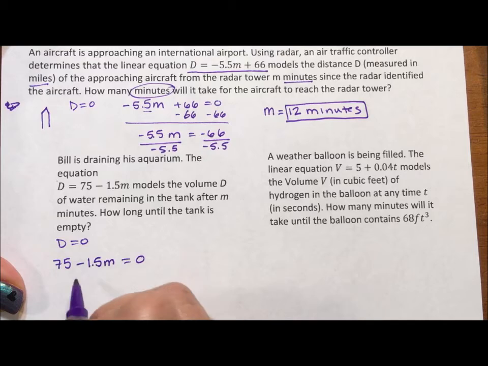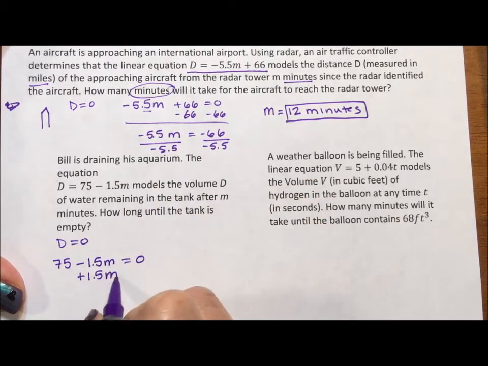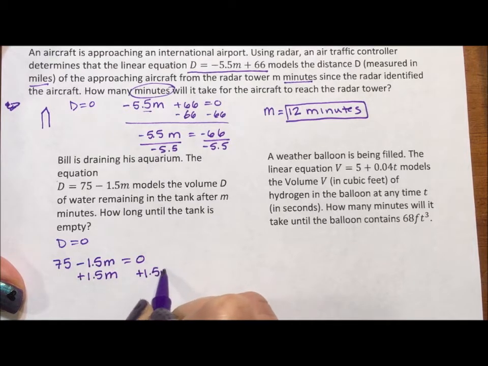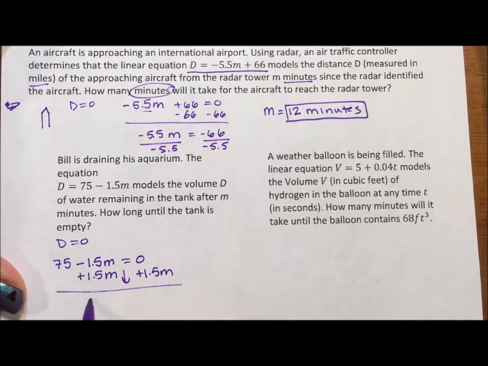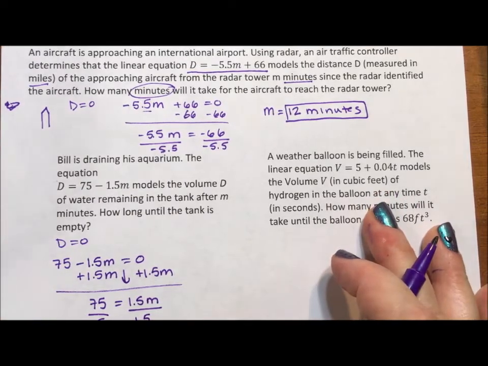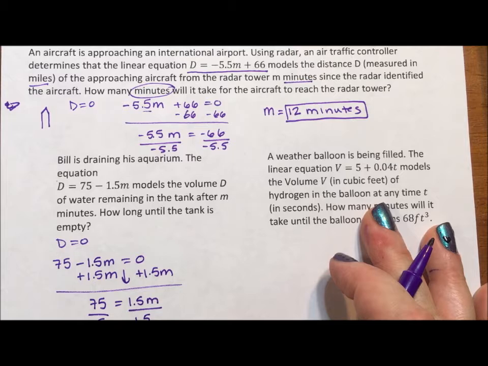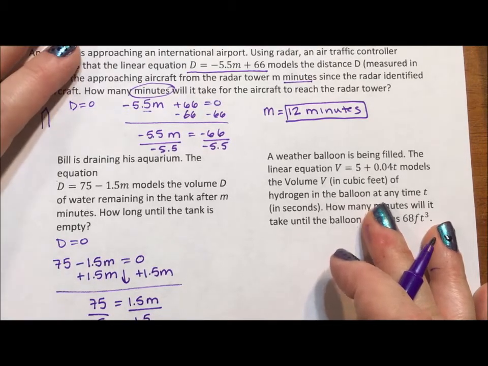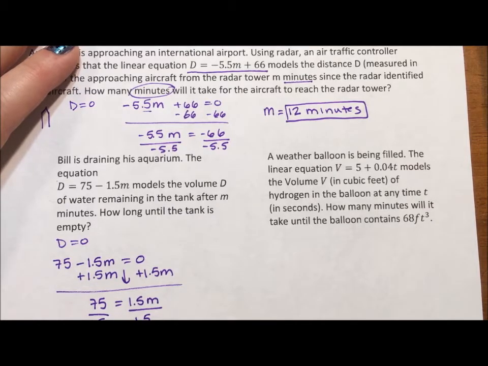I'll do the same thing. I could add and not have the negative, so I'm going to do this kind of the opposite of up here, where instead of just automatically leaving my variable on the left-hand side, I'm going for non-negatives. So 75 is equal to 1.5 m. This kind of makes sense. If we're draining at 1.5 gallons, liters, whatever, per minute, you divide that by the amount that gets drained each minute, and we find out that m is equal to 50 minutes.